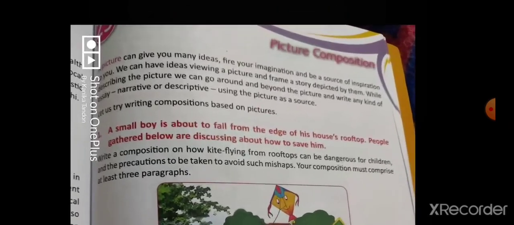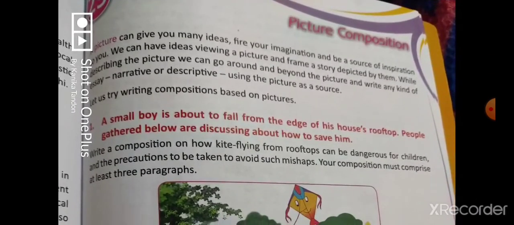So let us know what a picture composition is. A picture can give you many ideas, fire your imagination, and be a source of inspiration to you. We can have ideas viewing a picture and frame a story depicted by it. While describing the picture, we can go around and beyond the picture and write any kind of essay, narrative, or descriptive piece using the picture as a source. Let us try writing a composition based on the pictures.